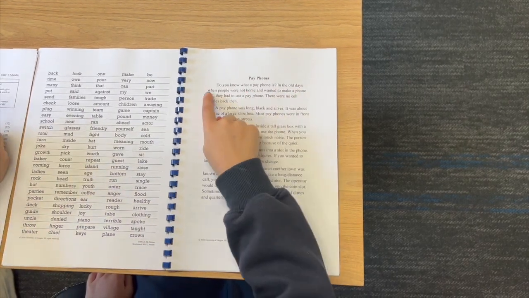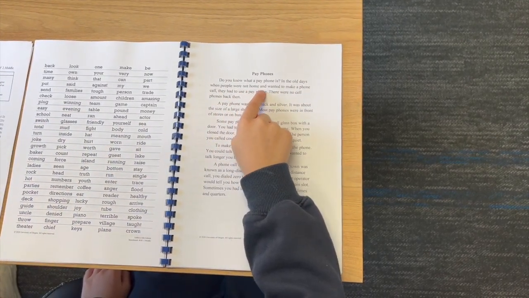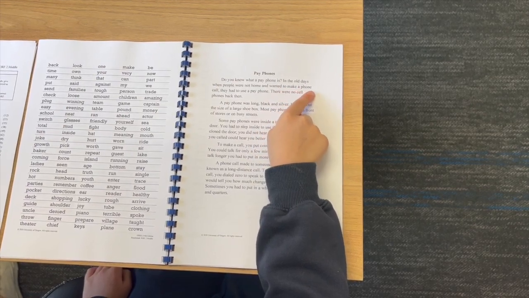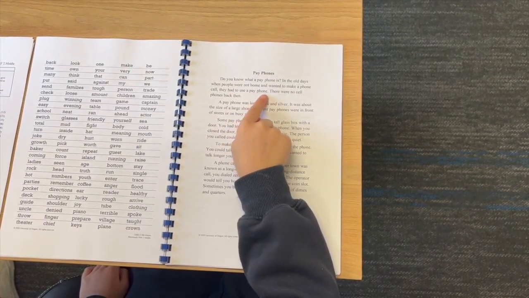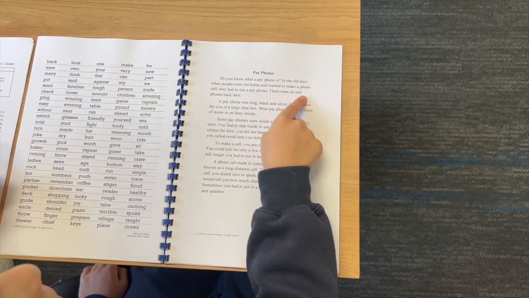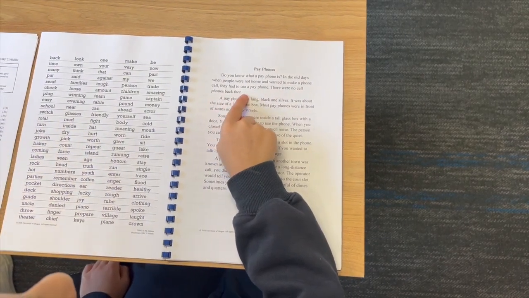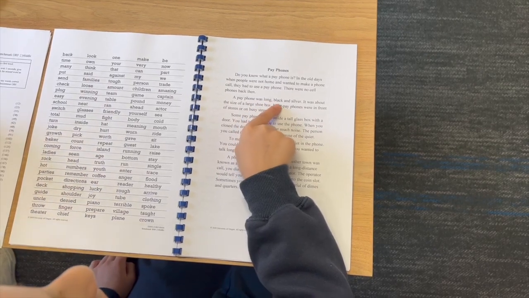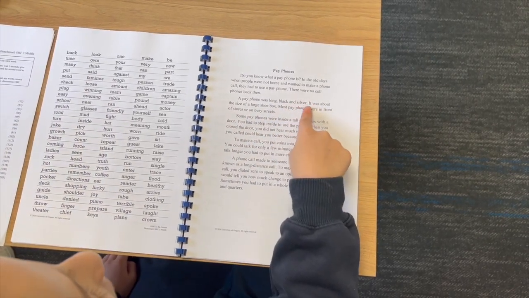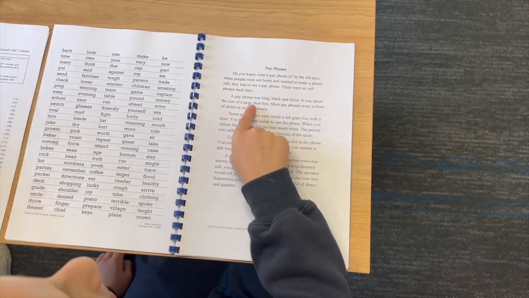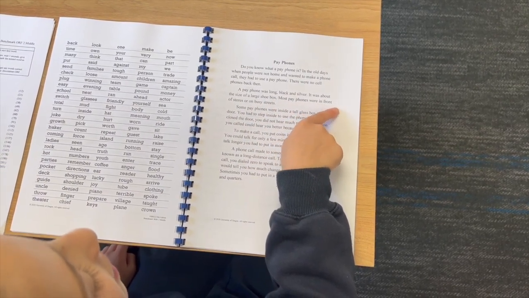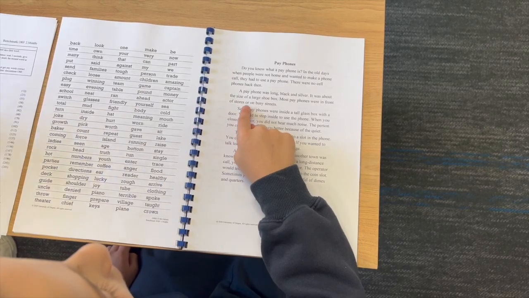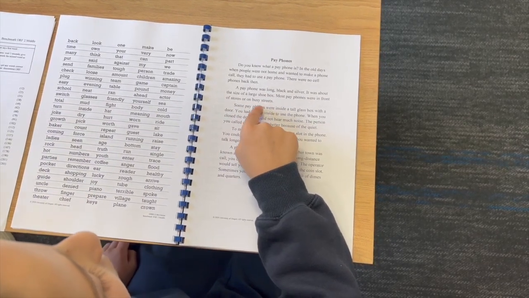Do you know what a payphone is? In the old days when people were not home and wanted to make a phone call, they had to use a payphone. There were no cell phones back then. A payphone was long, black and silver. It was about the size of a large shoebox. Most payphones were in front of stores or busy streets.